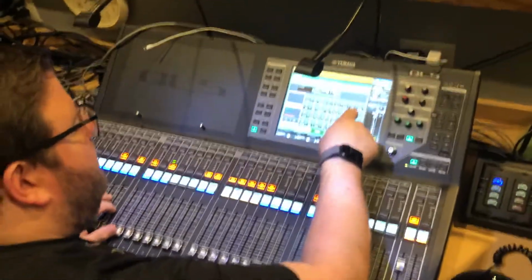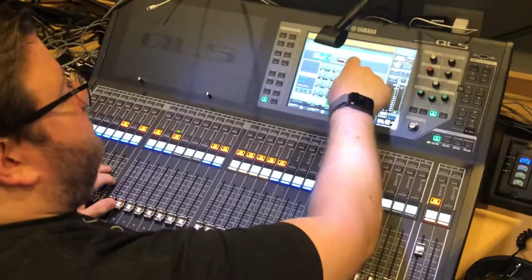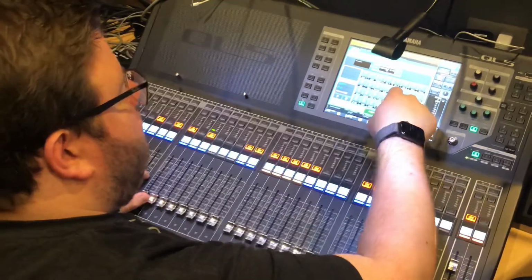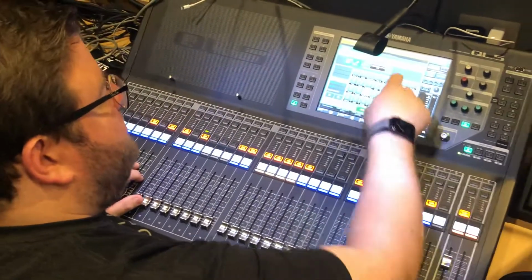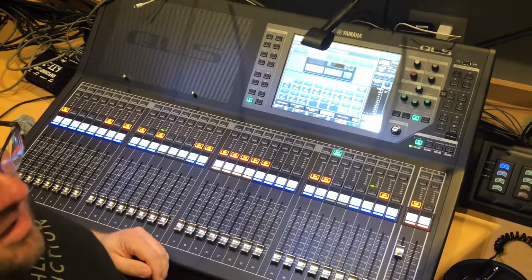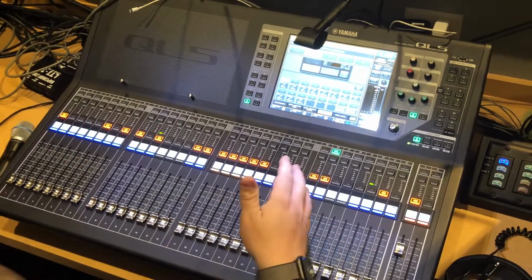So now I could put, say, and I'm just making up options here, pulpit, baptistry, graphics 1 left, pastor, or we can figure that out. You can put whatever you want wherever it needs to be. But that's all it is to build out that custom fader bank.